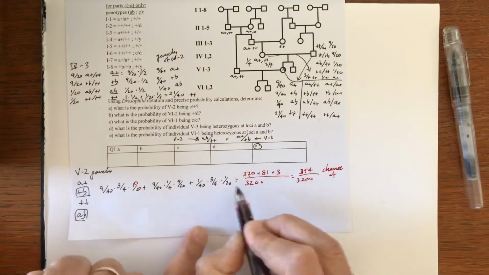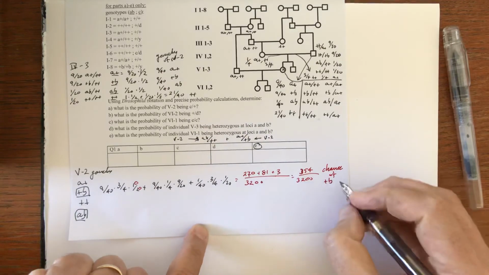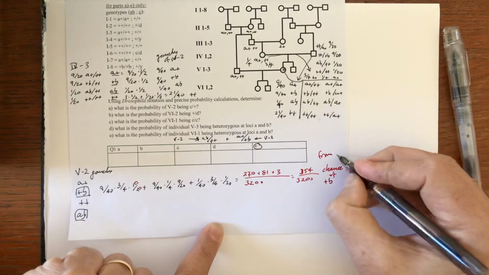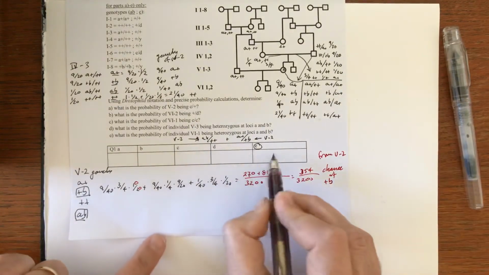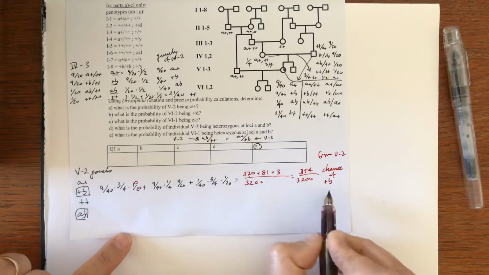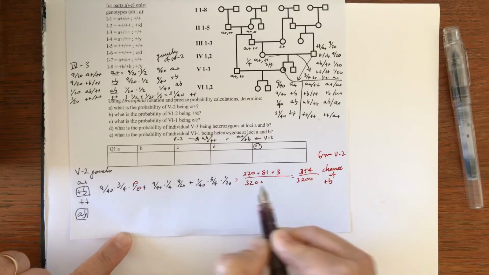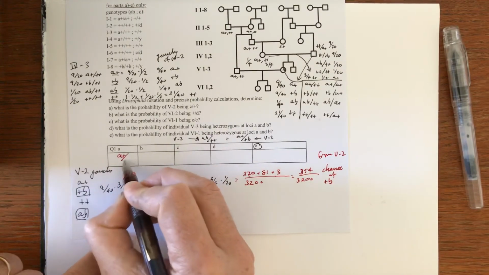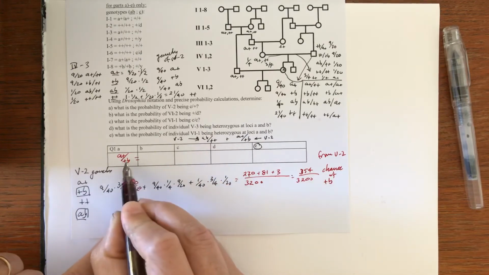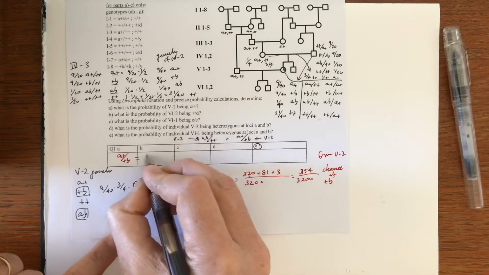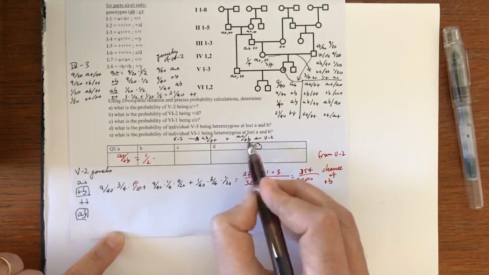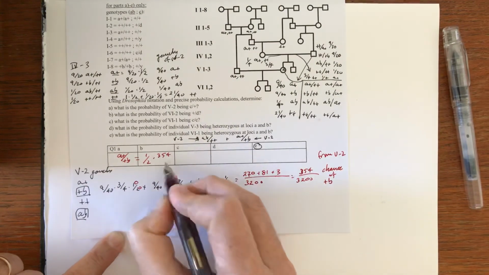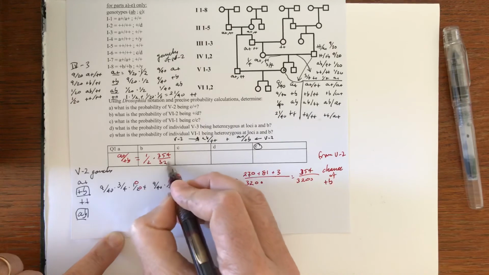chance of this gamete plus B from V2. So the likelihood of being A plus over plus B is going to be equal to the probability of getting A plus from the mother, which is 1/2, times the probability of plus B from the father, which we just determined, 354 over 3200.